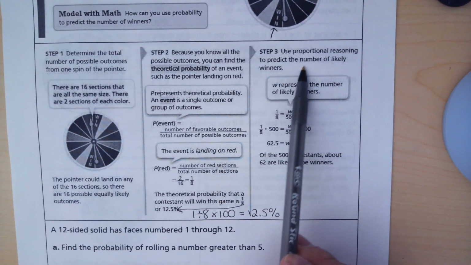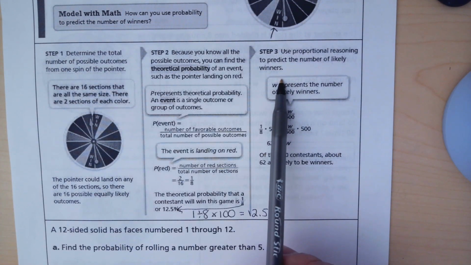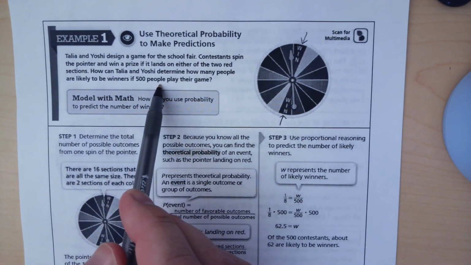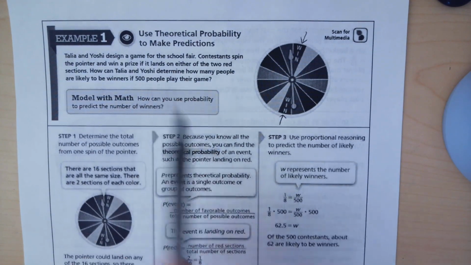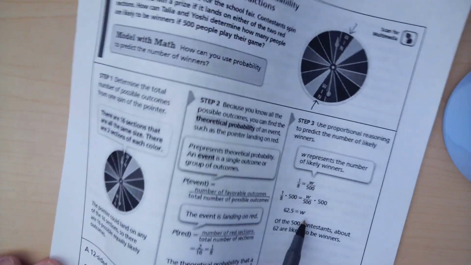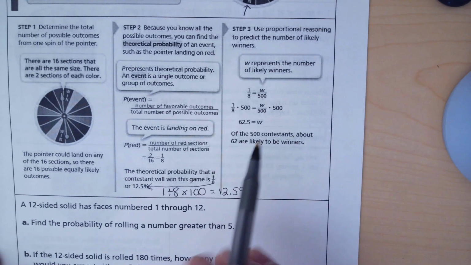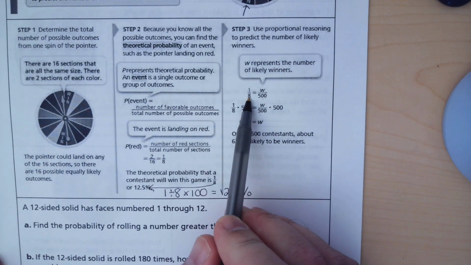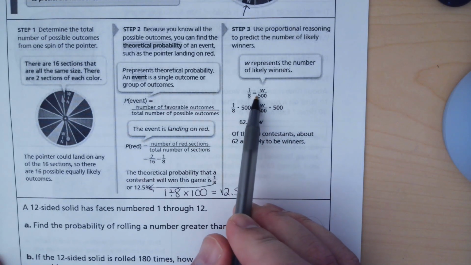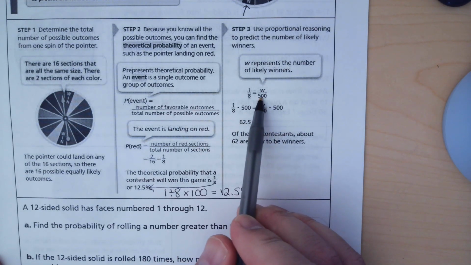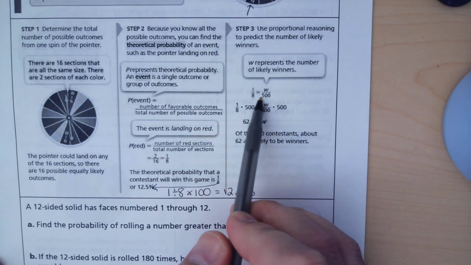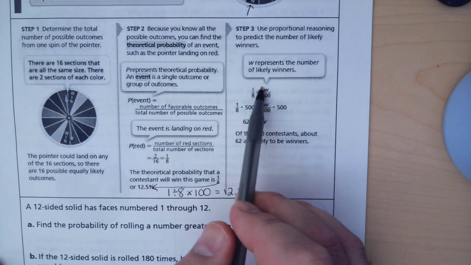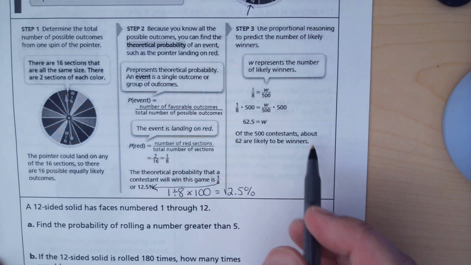Here's what we do: we are going to write a proportion, because remember, we have to find out how many winners they think there will be if 500 people play their game. So we take the probability of someone winning, which is 1/8, and we make a proportion using 500 as the total. So 500 gets placed here with the 8 because it's the total, and we're trying to find out how many winners there are.